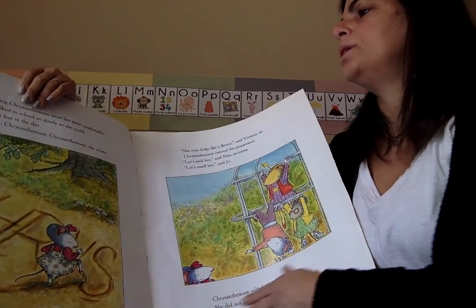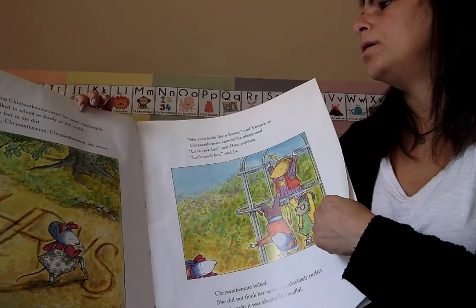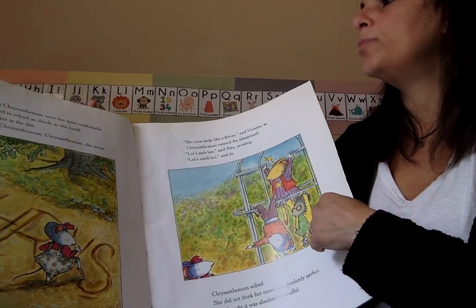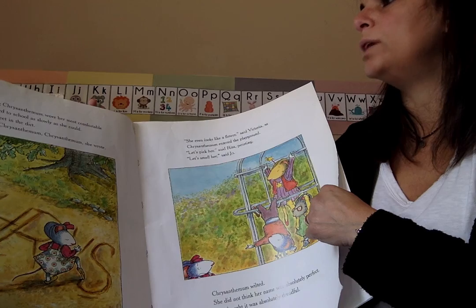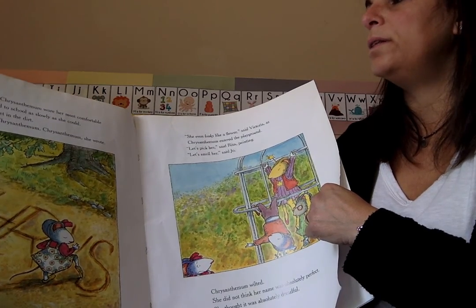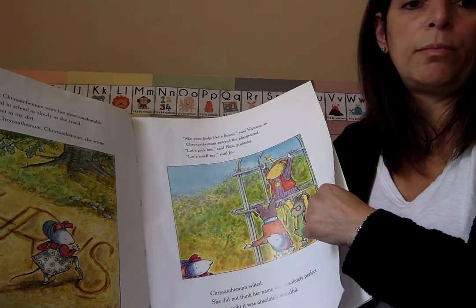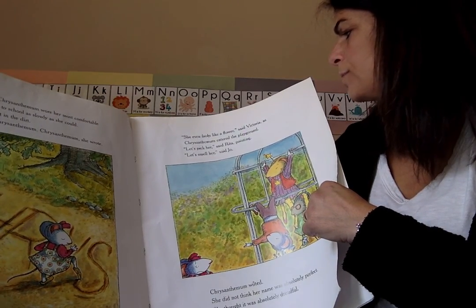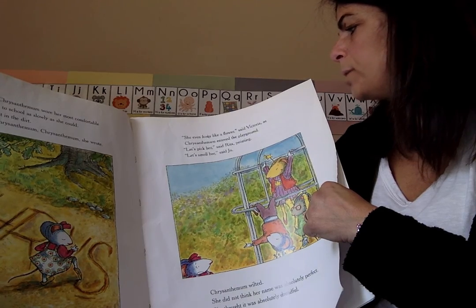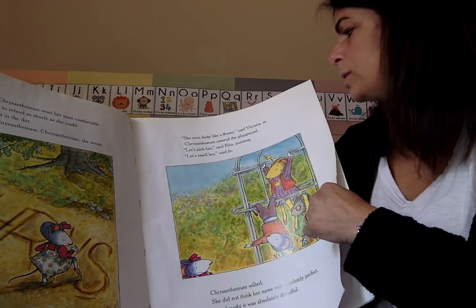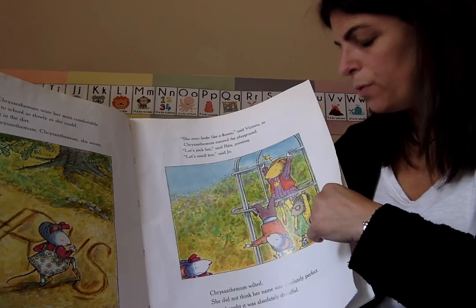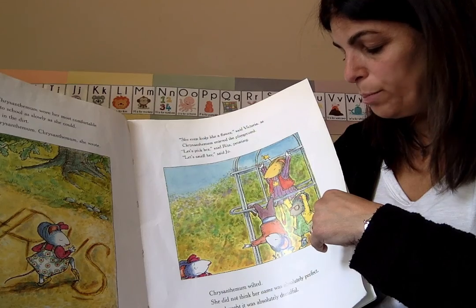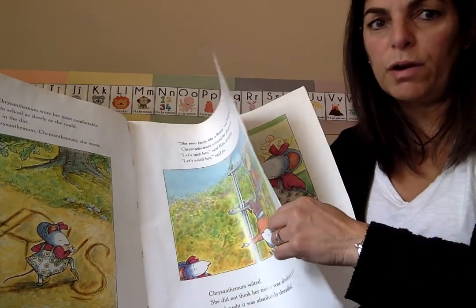The next morning, Chrysanthemum wore her most comfortable jumper and walked to school as slowly as she could. She dragged her feet in the dirt. "Chrysanthemum, Chrysanthemum, Chrysanthemum," she wrote. "She even looks like a flower," said Victoria as Chrysanthemum entered the playground. "Let's pick her," said Rita, pointing. "Let's smell her," said Joe. Chrysanthemum wilted. She did not think her name was absolutely perfect. She thought it was absolutely dreadful.